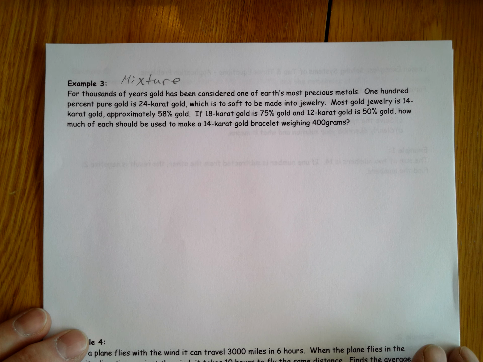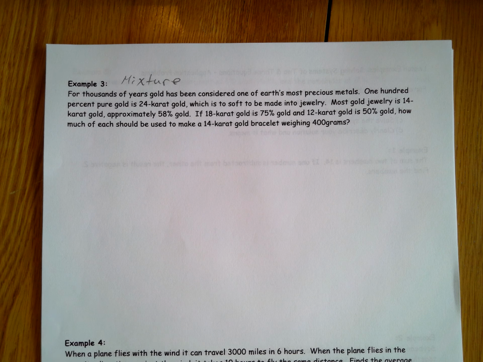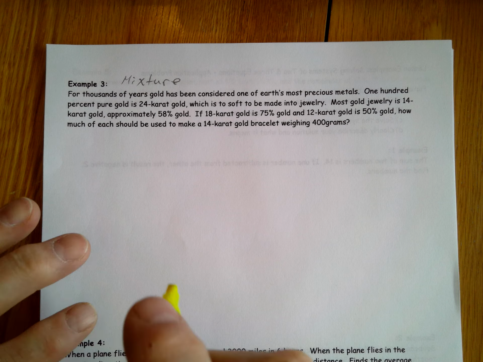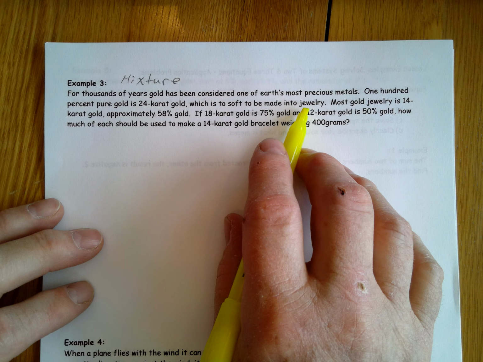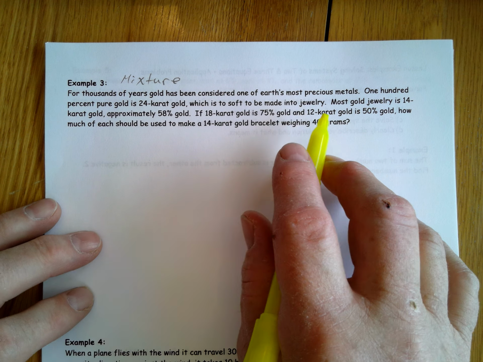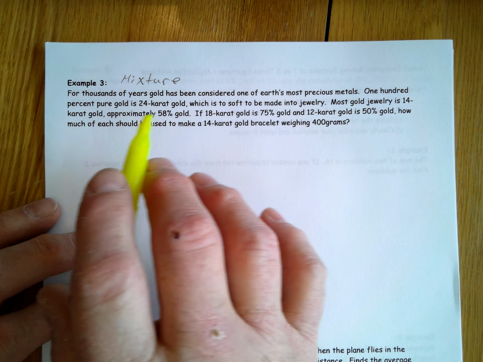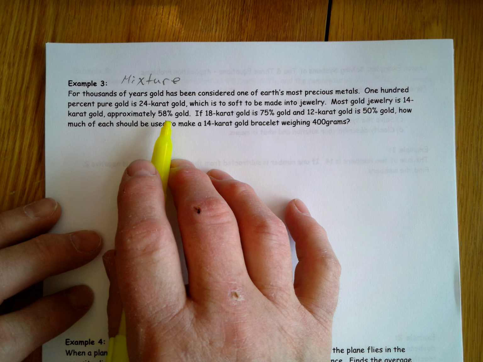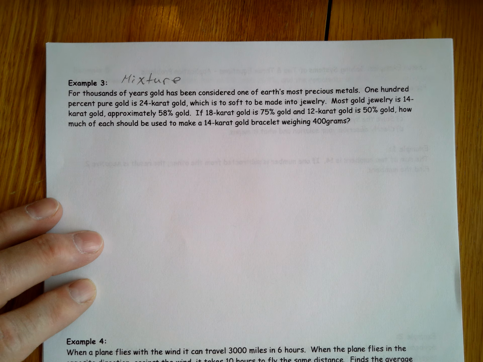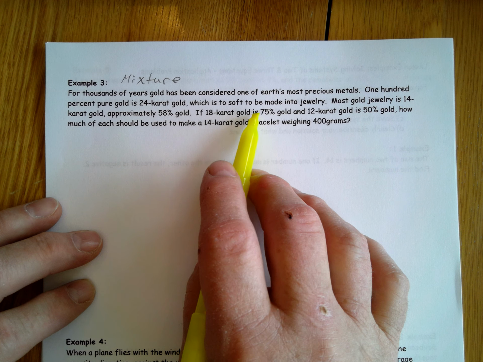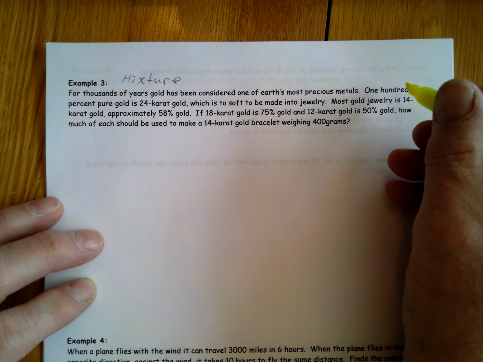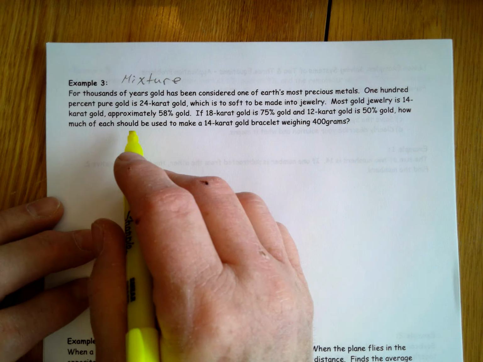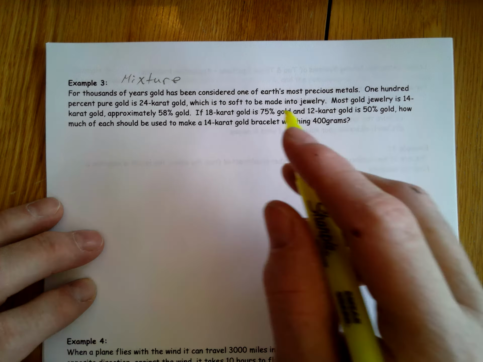For thousands of years, gold has been considered one of Earth's most precious metals. 100% gold is 24 karat gold, which is too soft to be made into jewelry. It doesn't hold its shape. Most gold jewelry is 14 karat, approximately 58%. If 18 karat gold is 75% and 12 karat gold is 50%, how much of each should be used to make 14 karat?